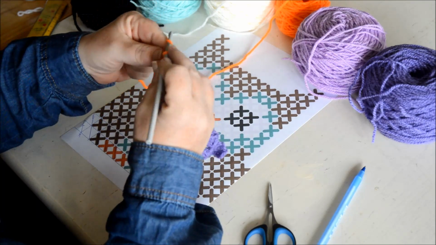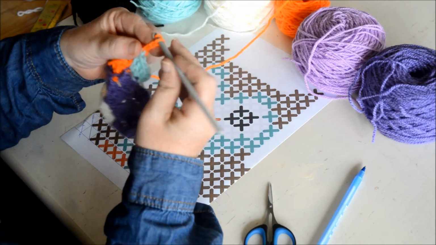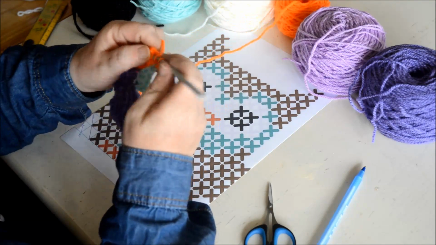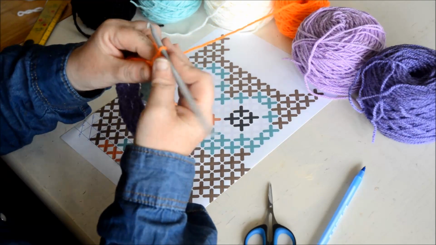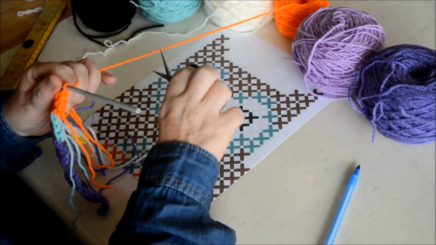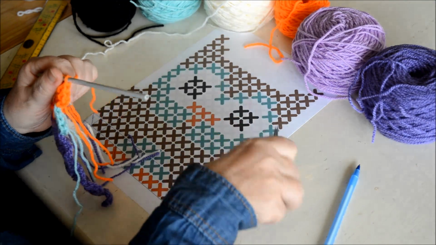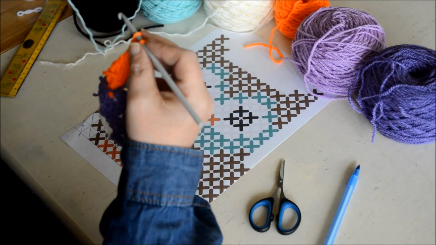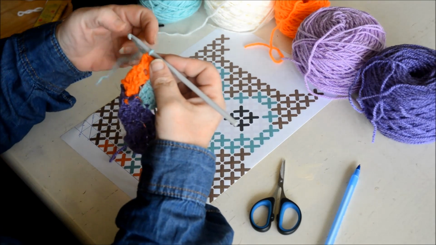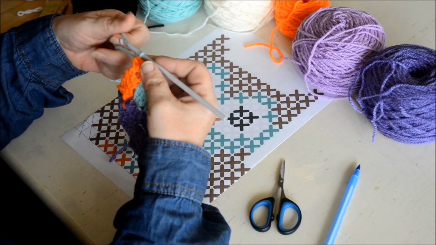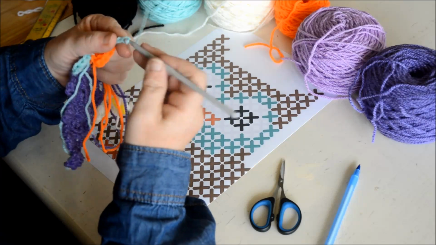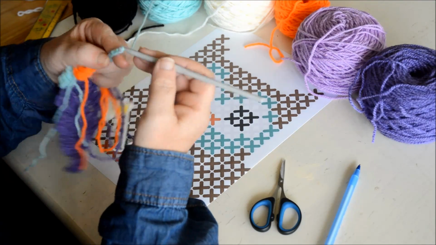so we're going to use the orange, chain 3 and then 1 double crochet, 2 double crochet, starting the 3rd double crochet, but don't finish it, leave 2 on the hook, and cut your yarn and go over to the mint green again, and with that mint green we're starting the next row. So 1, 2, 3, 4, 5, 6.